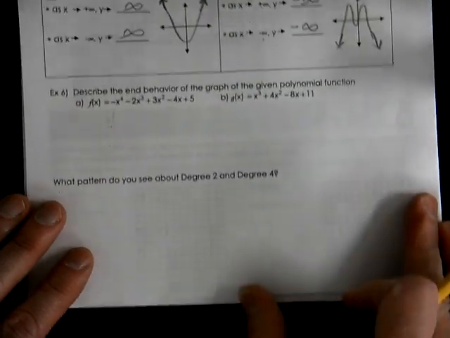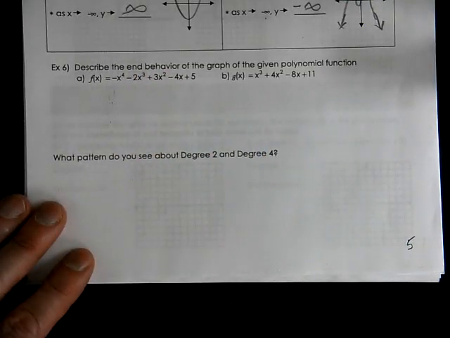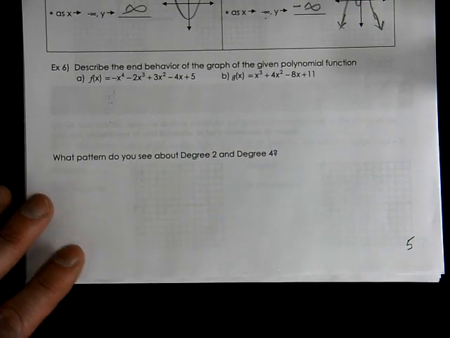Now, can we do that by looking at the equations themselves? The main things we're looking for are the degree and the leading coefficient.